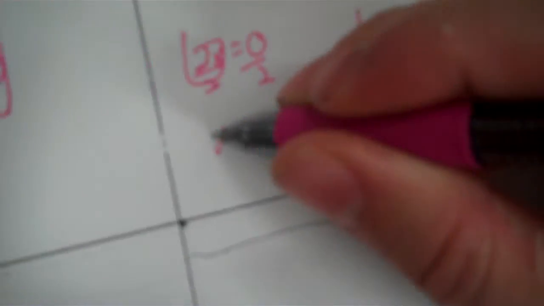2 times x equals 0, or 1x plus 4 equals 0. Divide by 2, I get 0. Minus 4, 1x equals negative 4. So negative 4 is your other answer.